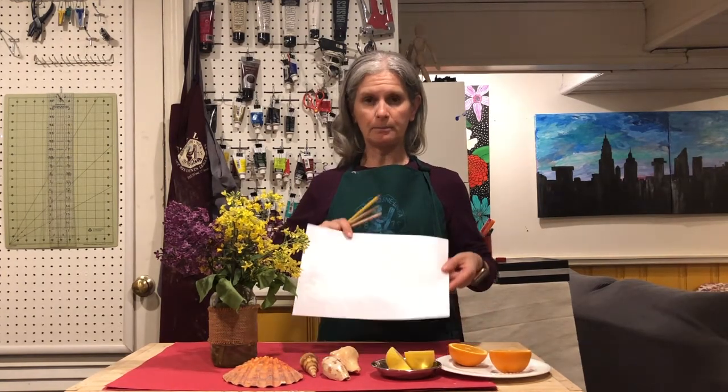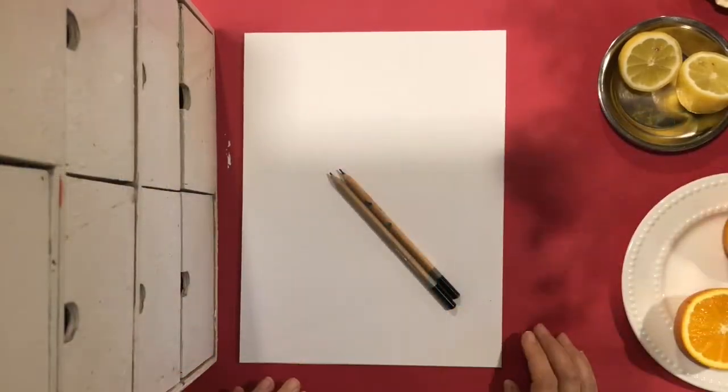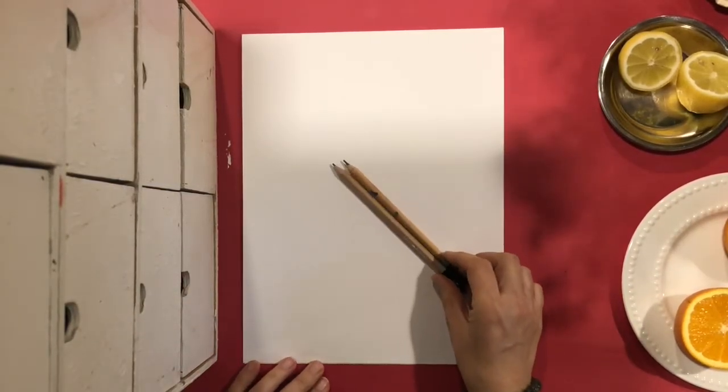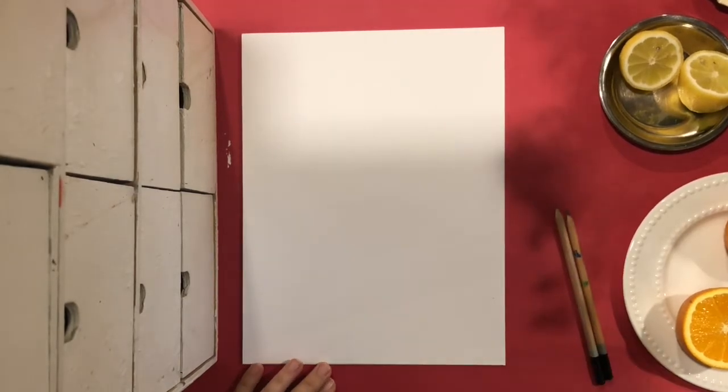You will only need paper and pencil today and your eyes for looking, because when we do observational drawing we need to look really closely. Okay, for observational drawing we're just going to be using pencils today, and I'm going to show you a couple of different techniques that you can use.